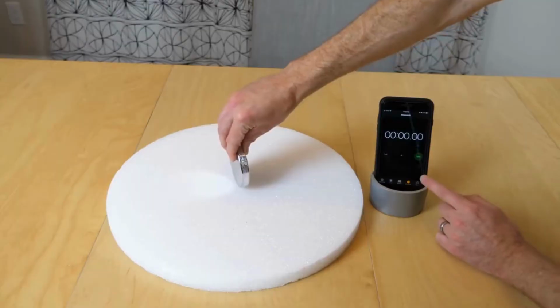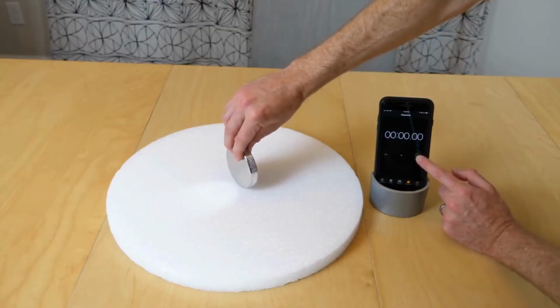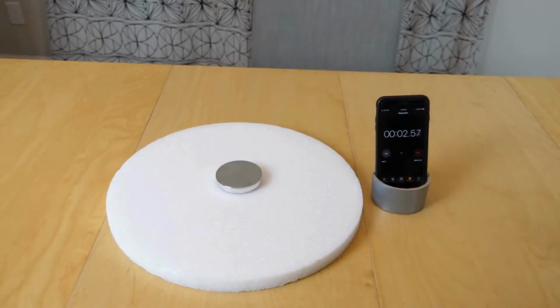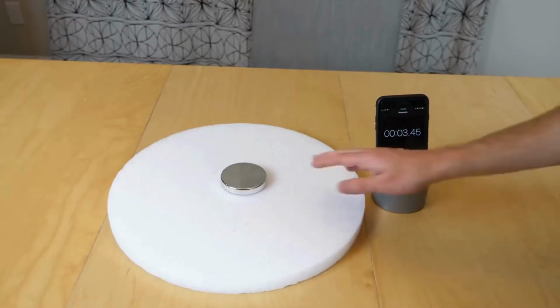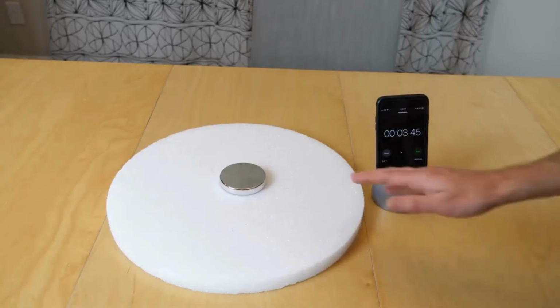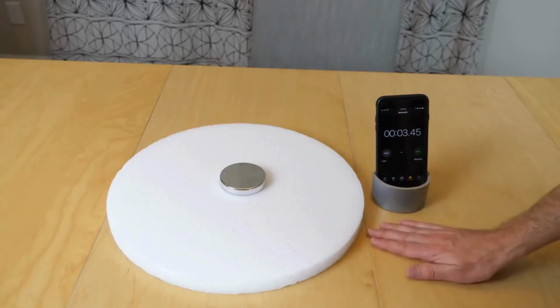Okay, let's spin the disc on this styrofoam here. 3, 2, 1. Oh, that didn't last long. 3 seconds. So on this styrofoam disc, it's definitely not spinning for very long at all. But let's see what happens if I spin it on this hardwood table now.